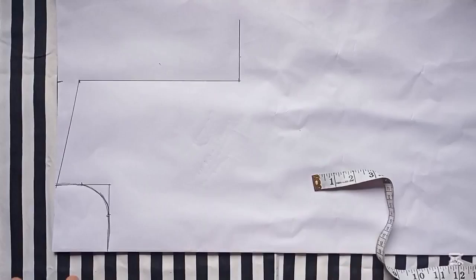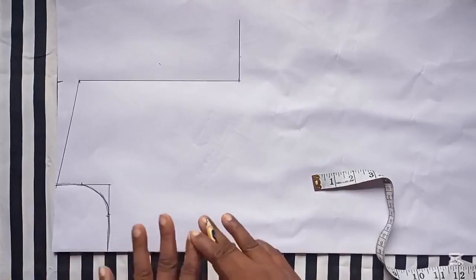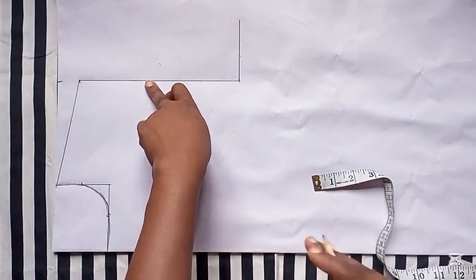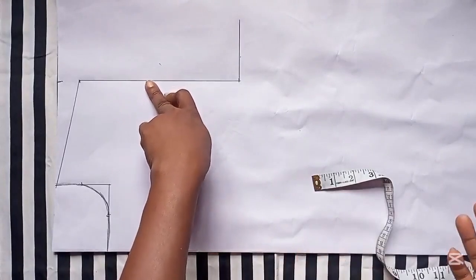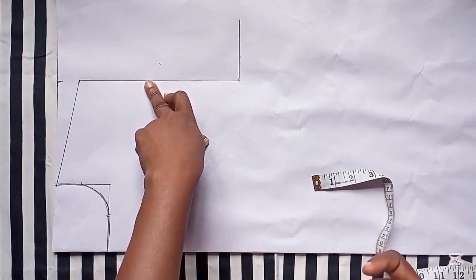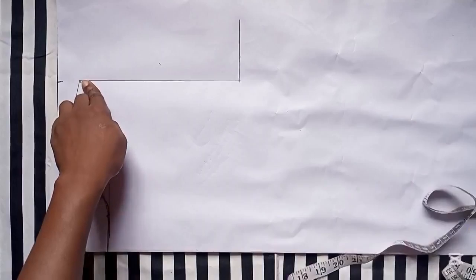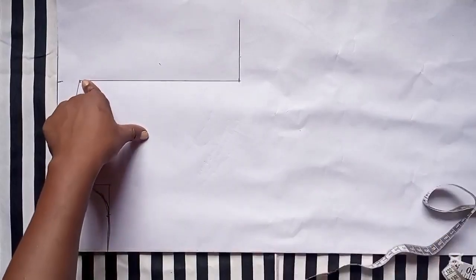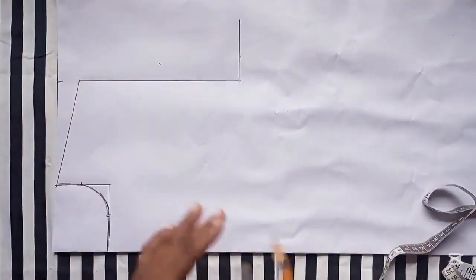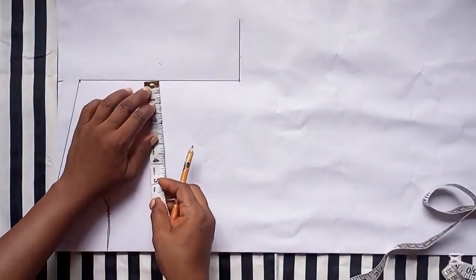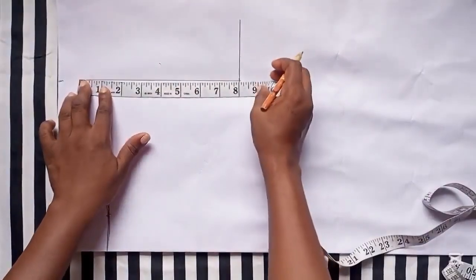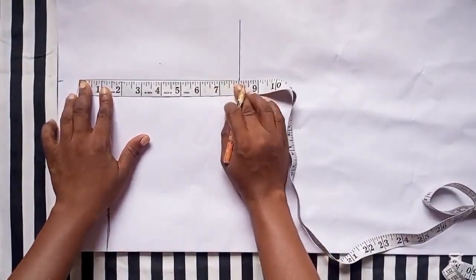Now, if you touch your armpit, you would know that the front armpit and that of the back is not the same. Remember, all we're looking for is a perfect fit for your dress. We've noticed that the front armpit is always smaller than that of the back, okay? So in this case, I am going to come in by half an inch. To do that, I would just place my tape right here and find the midpoint.